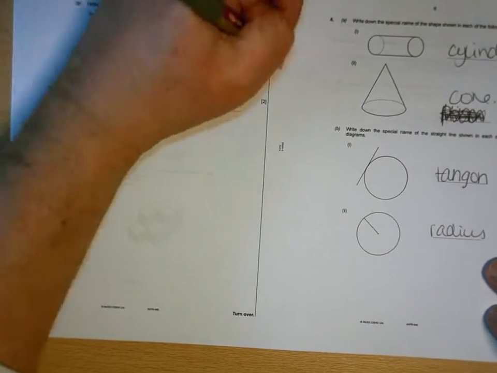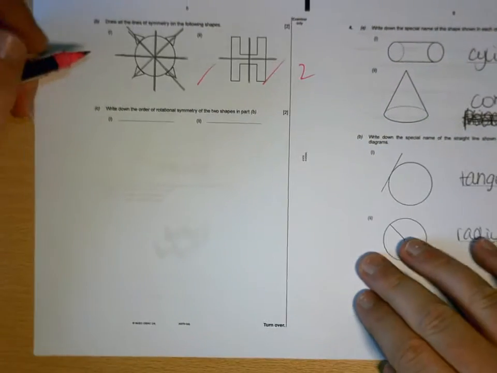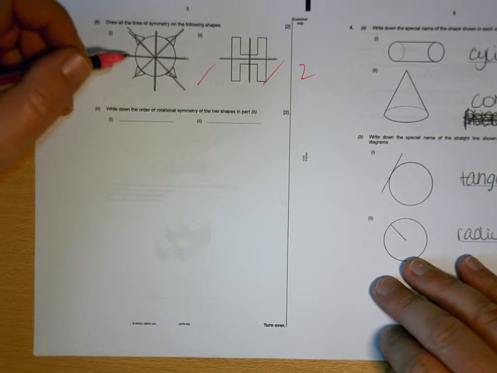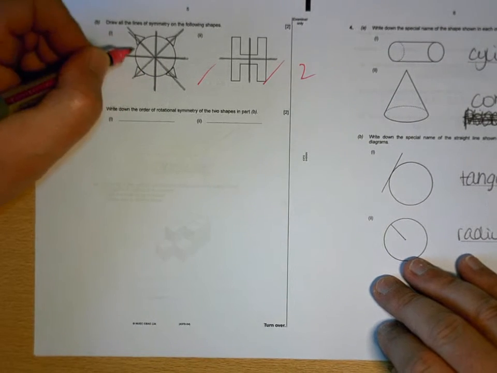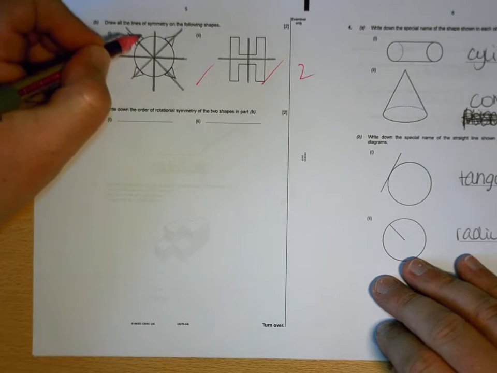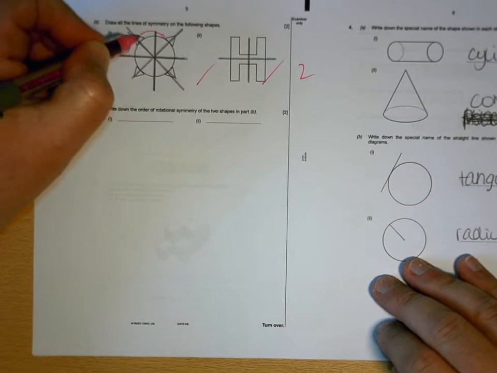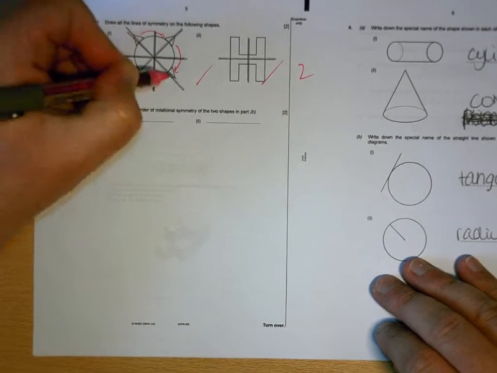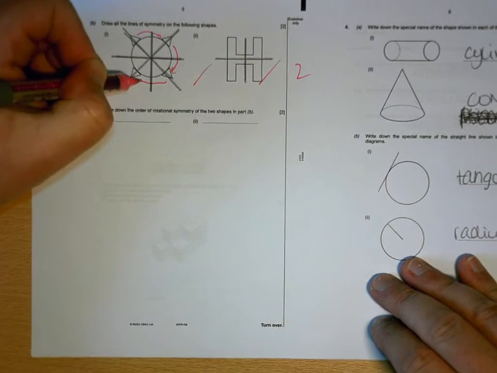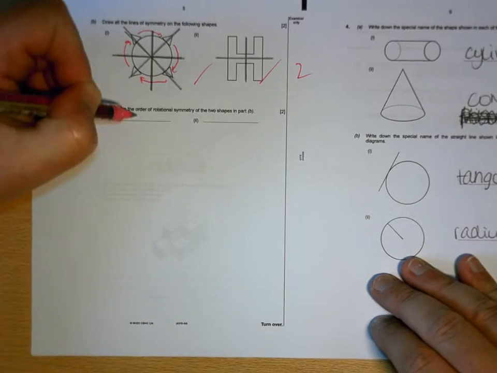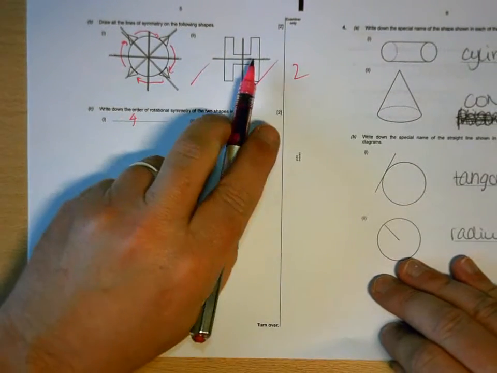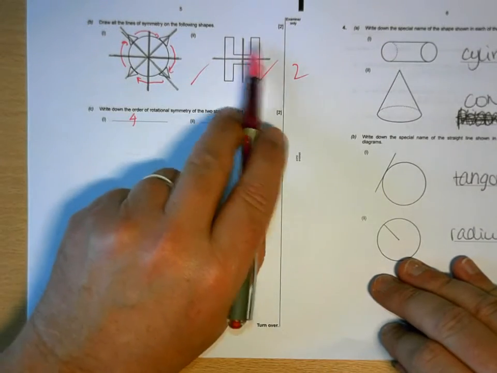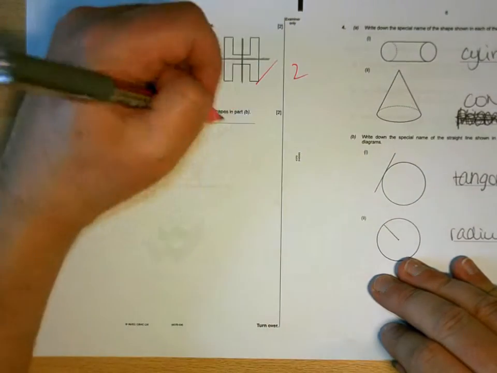So those are right. What the rotational symmetry is, it's asking you how many times can you turn that shape and it remain exactly the same. So with this one, you can actually turn it 4 times. If you turn it once, that one goes to there, it looks the same. If you turn it twice, that one goes to there, it looks the same. 3 times and 4 times. With this one, it will only look the same if you turn it upside down. So it's only got 2 positions where it looks the same.